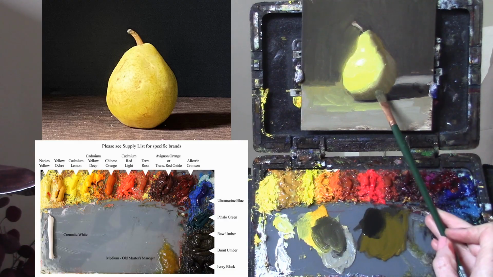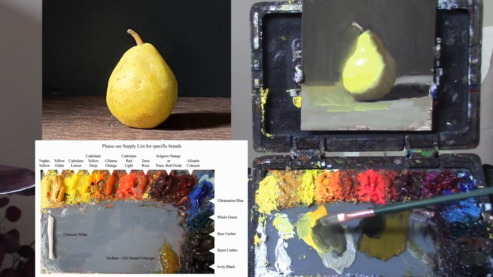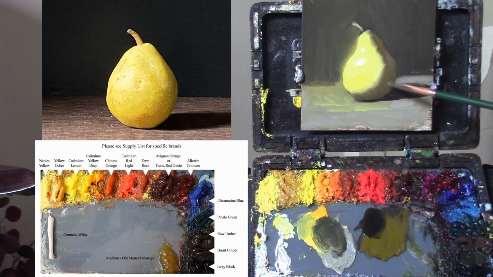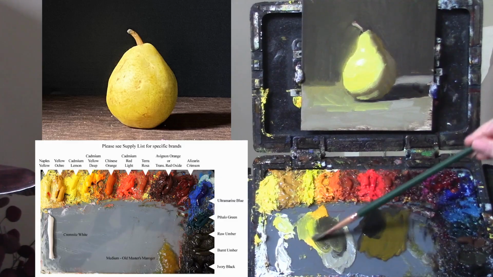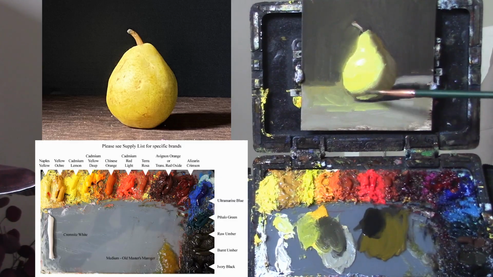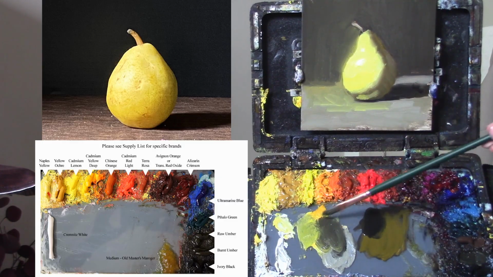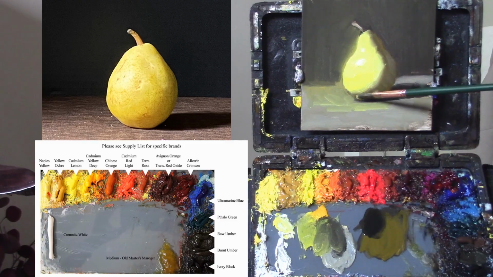So here is another area where we're going to get a little bit of reflected light up into the underplane of this pear, let's make that a little bit darker. You don't want the value of your reflected light to be the same as what's in the light. So you do have to make sure that you don't go too light in the reflected light.